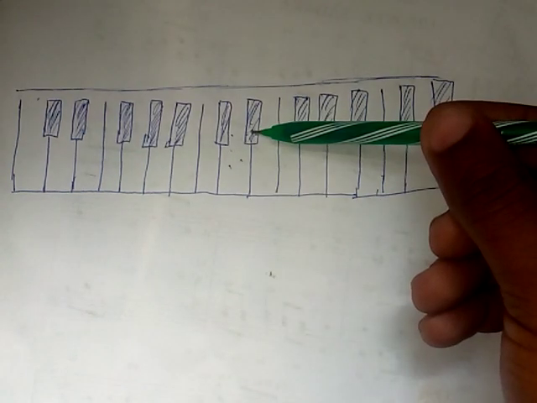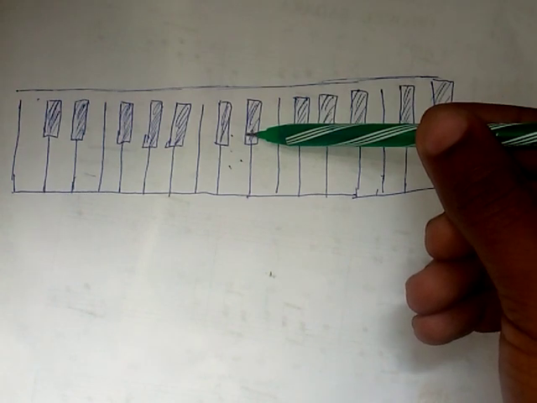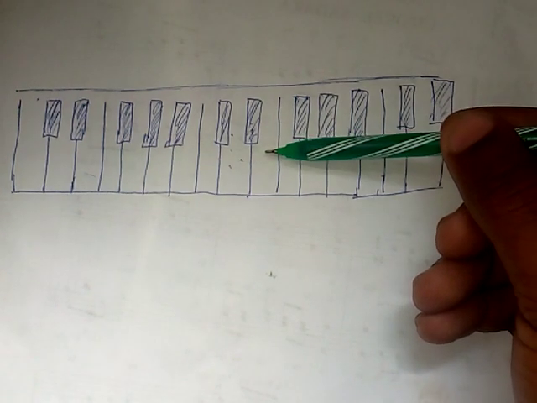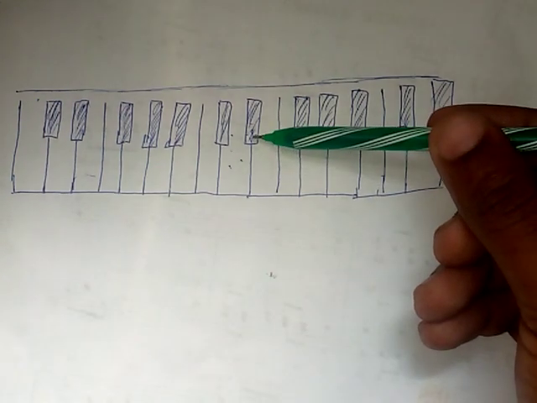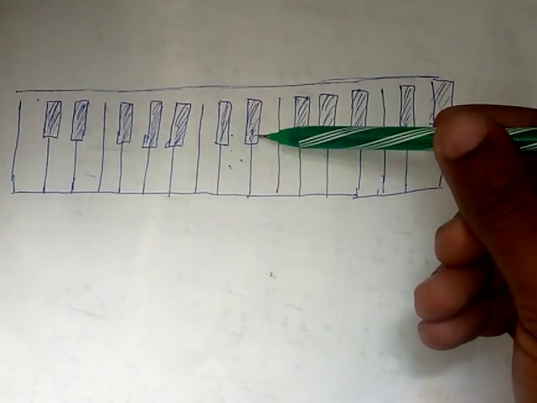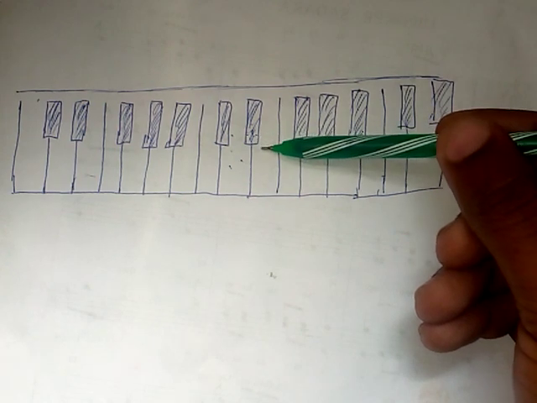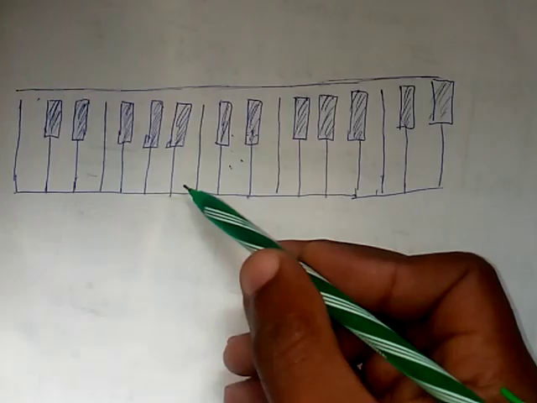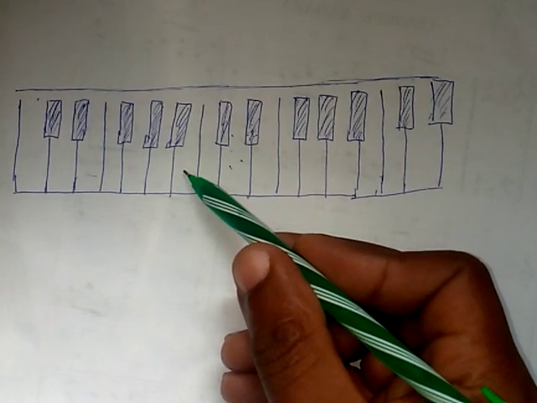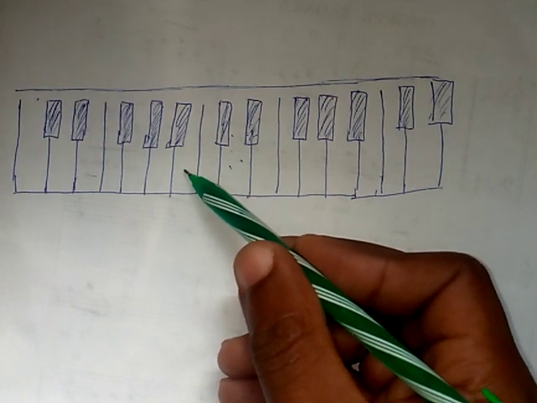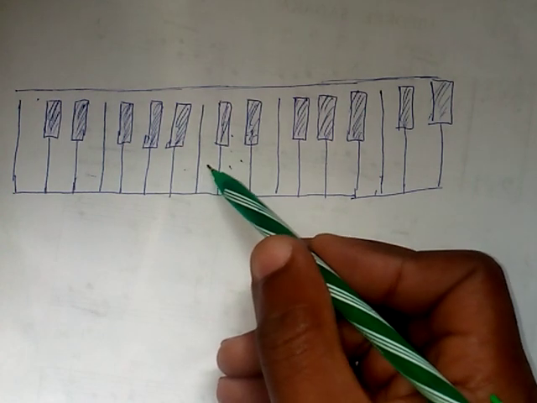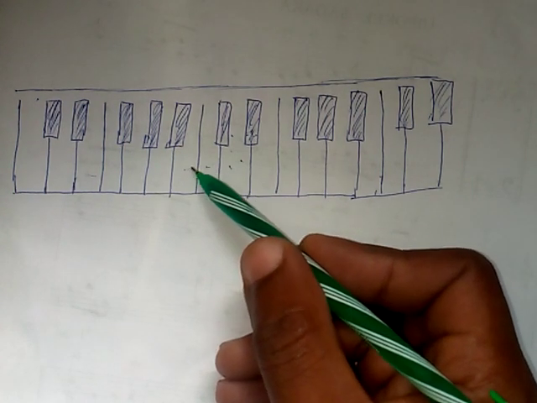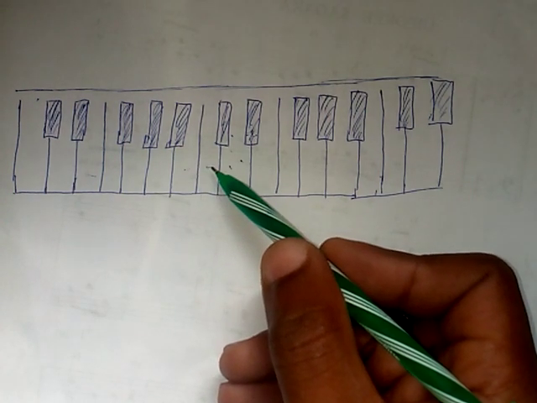From this black key, the next adjacent key is this white one over here, and the distance between the black and the white is also a half step or a semitone. The same thing applies to these two keys over here. The distance between this white key and this is also a half step, because it's the shortest distance between the two keys.